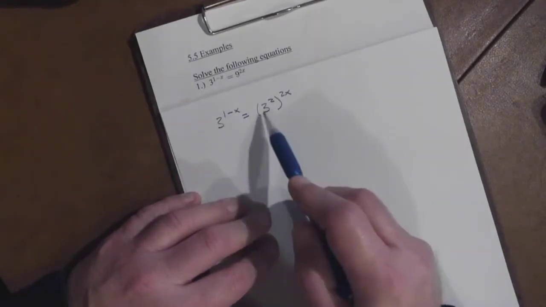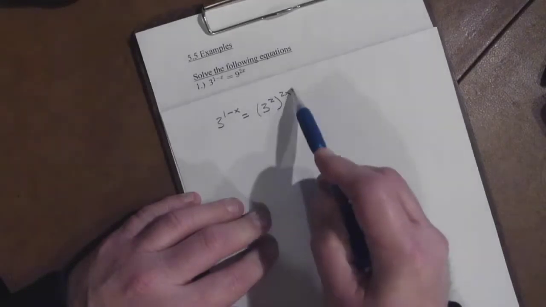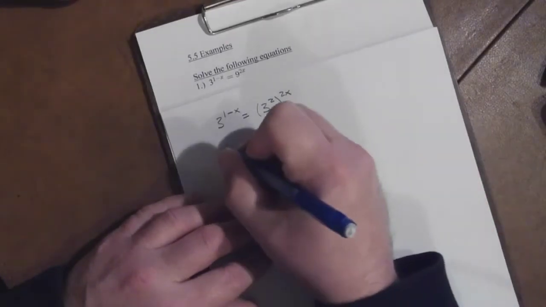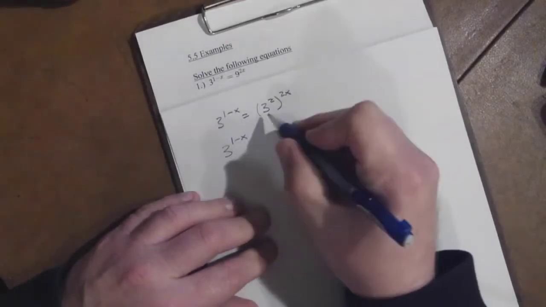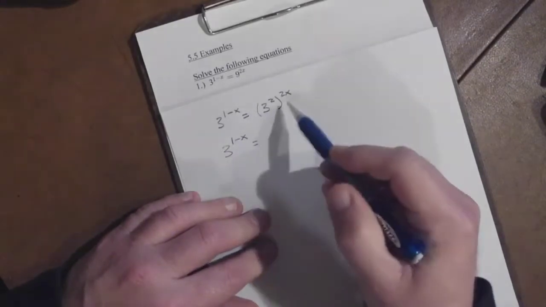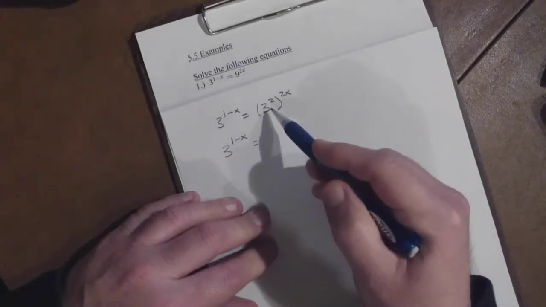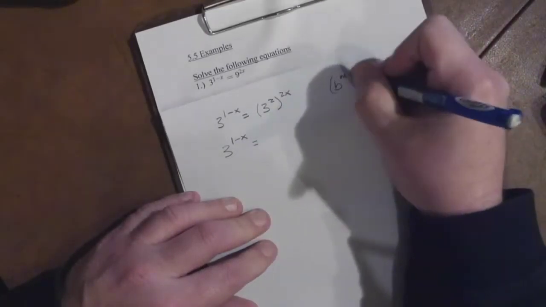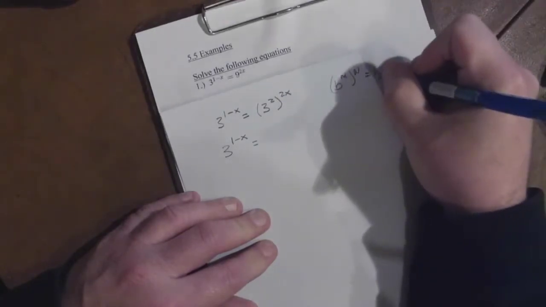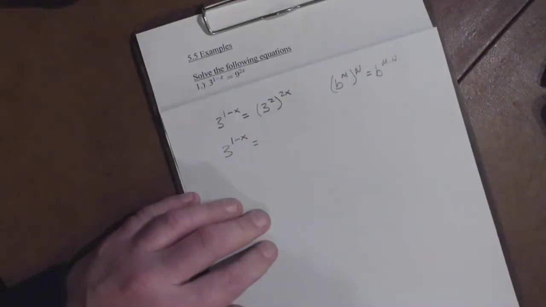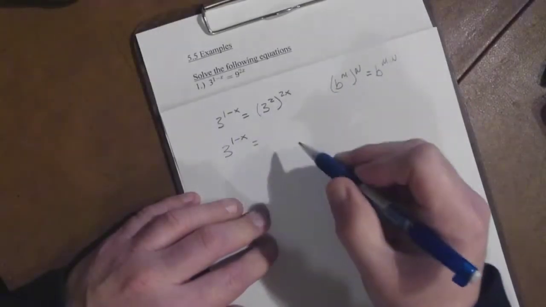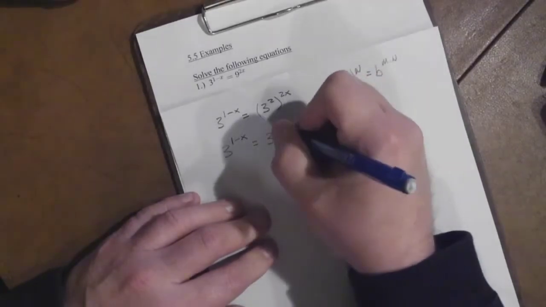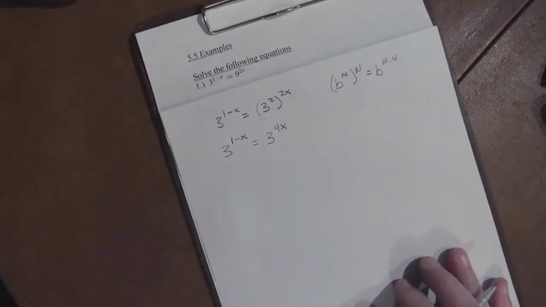Now, here on the right-hand side, having this power of 3 raised to this higher power of 2x, what we can do is write it with just a single power. If we remember our power rules, we can multiply those powers. Remember the rule, if you have b to the m, and that's all raised to the n power, this is the same as b to the m times n power. We're going to apply that exponent rule here on the right, and that's going to say we're going to have 3 to the 2 times 2x power. That would be 3 to the 4x power.